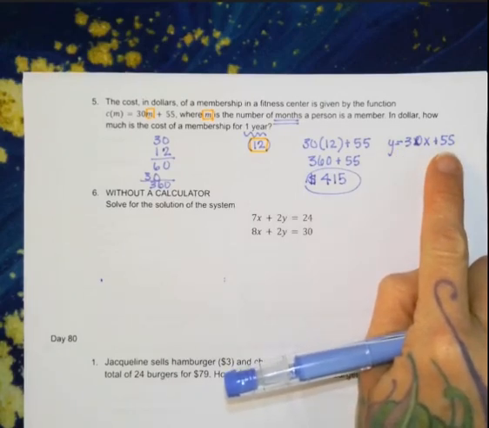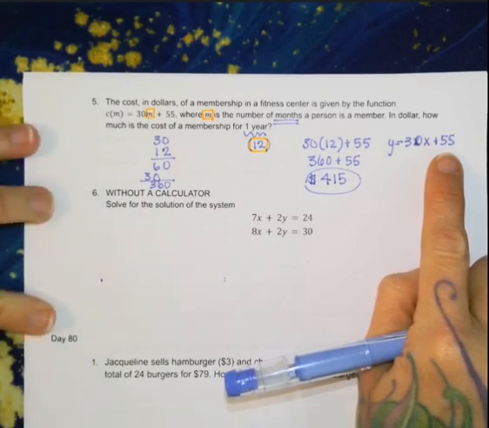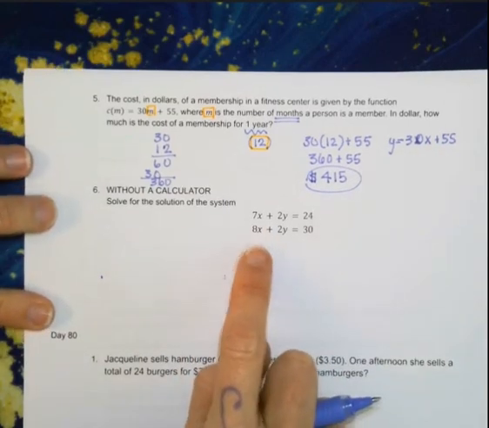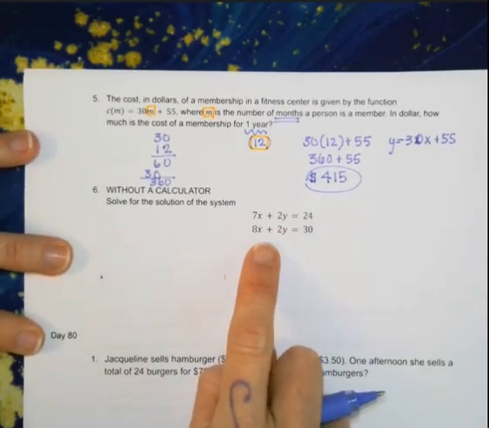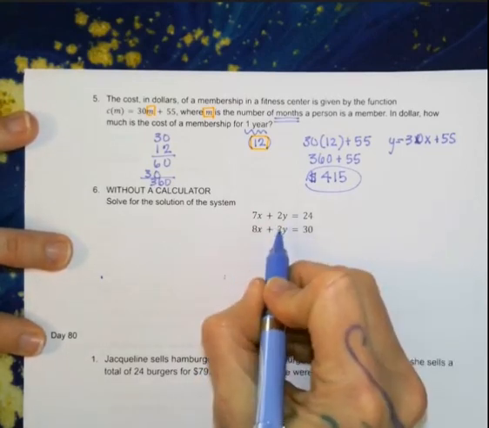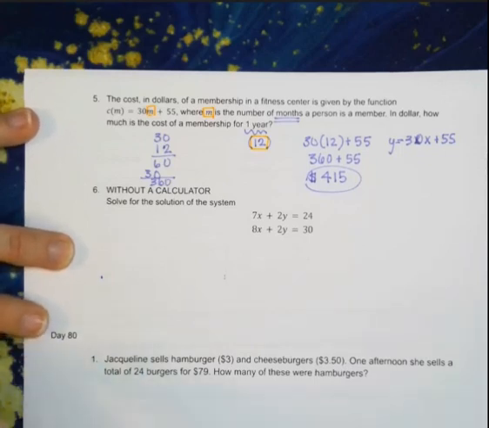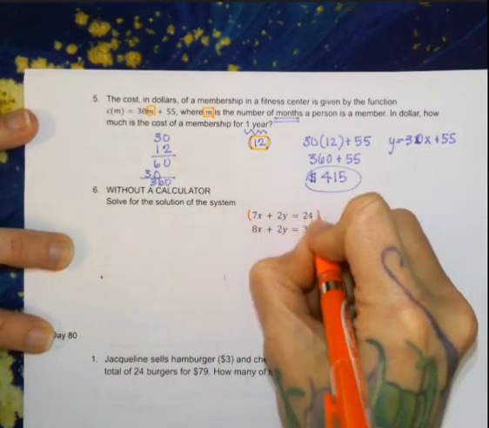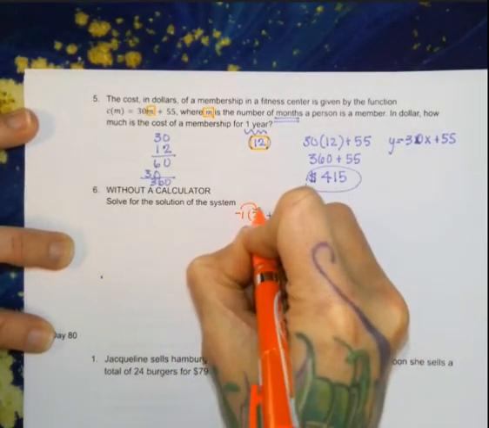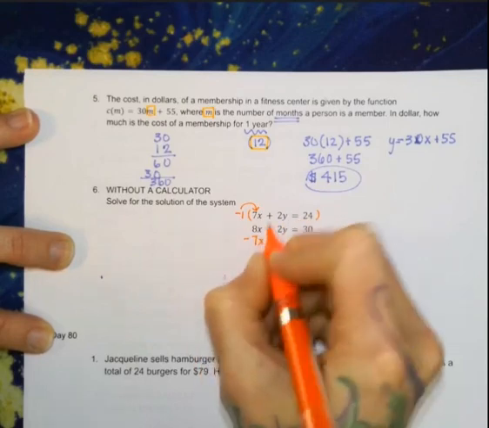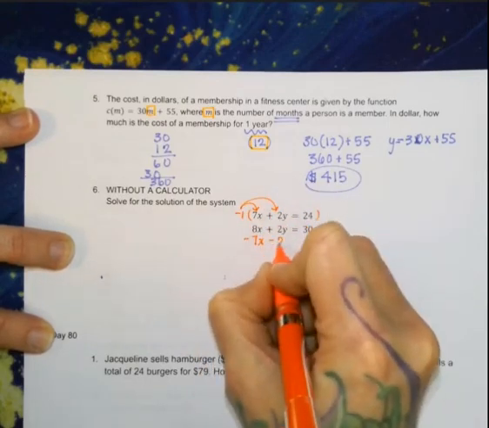Number 6, without a calculator, solve for the solution of the system. This is very likely to be an inactive question on your EOC, guys. Definitely. Because these already match. We just need one of them to become negative. Your choice. Your work does not have to match mine. You can multiply the top one by a negative 1 or the bottom one by a negative 1. I'm going to go with the top one just to save myself some math and so I can draw my arrows. So negative 7x, negative 2y.